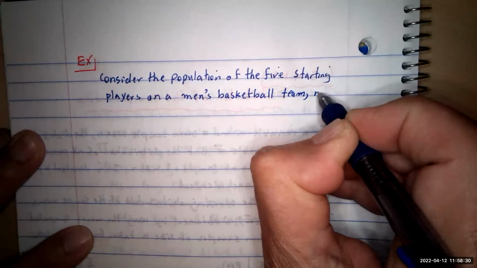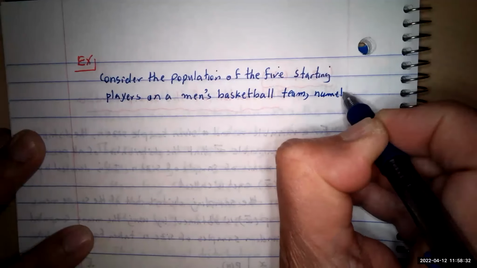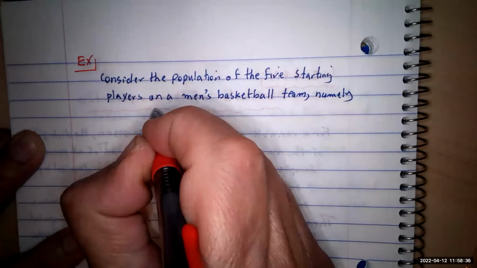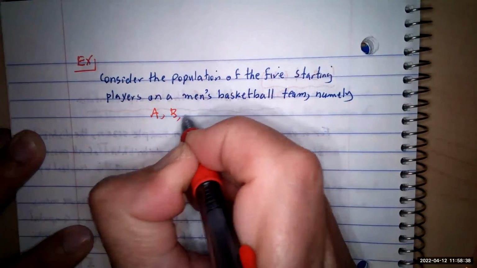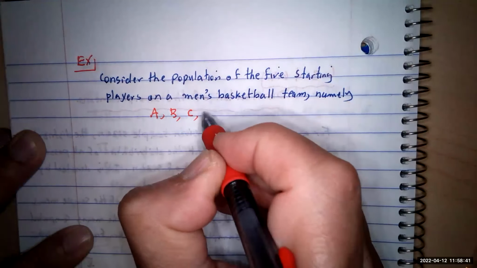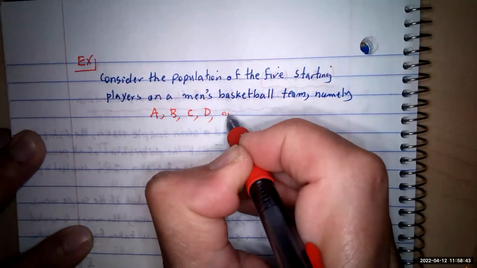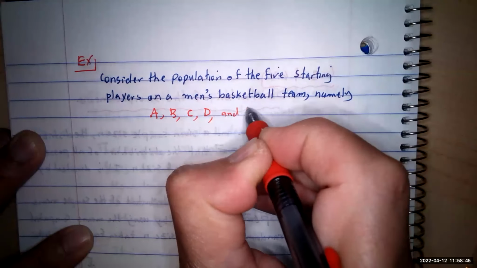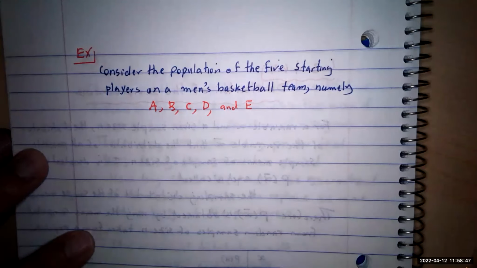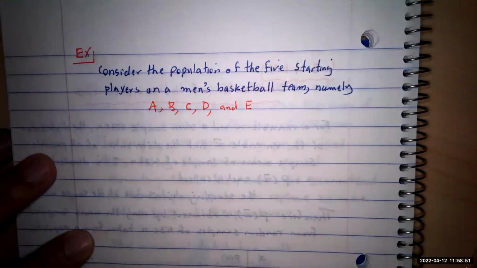Let's give them names, namely, suppose their names are A, B, C, D, and E. The variable that is going to be interesting is their height in inches.